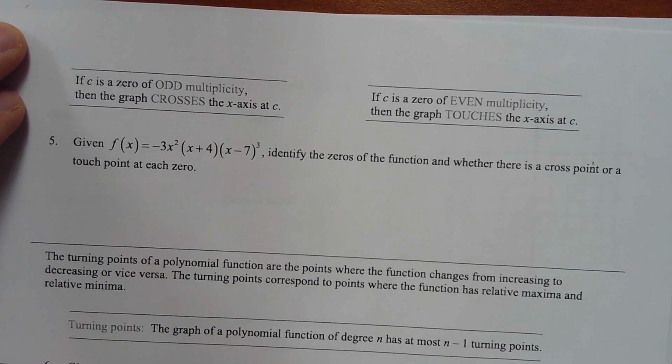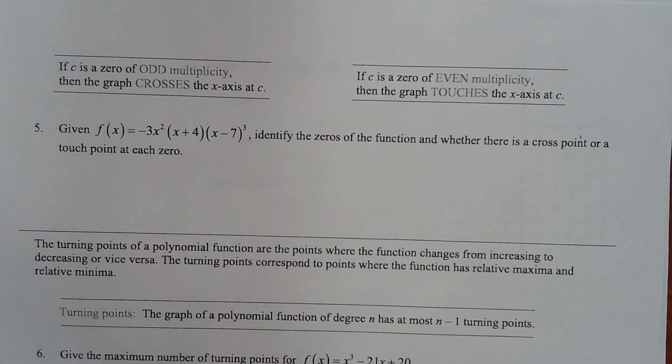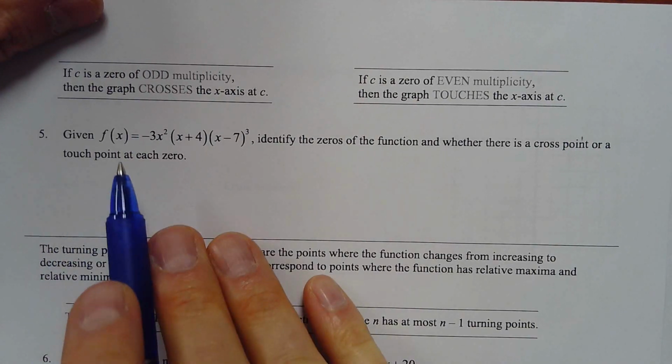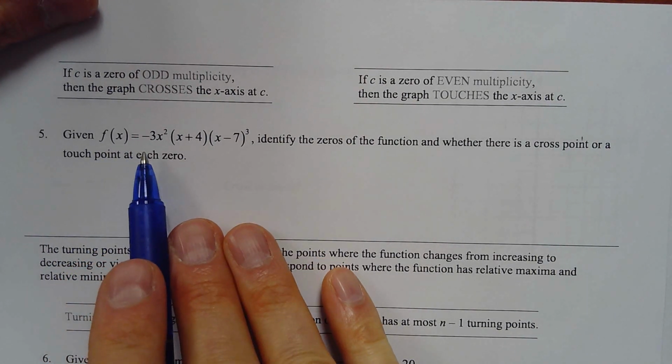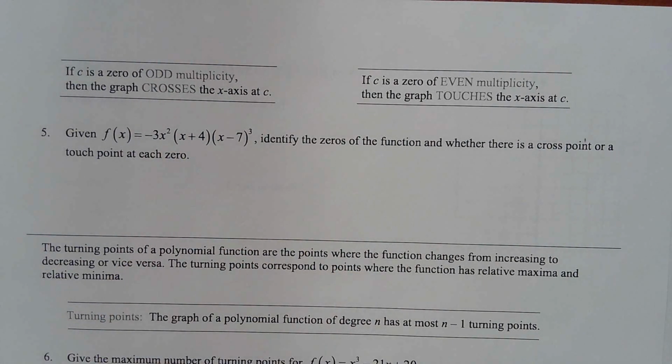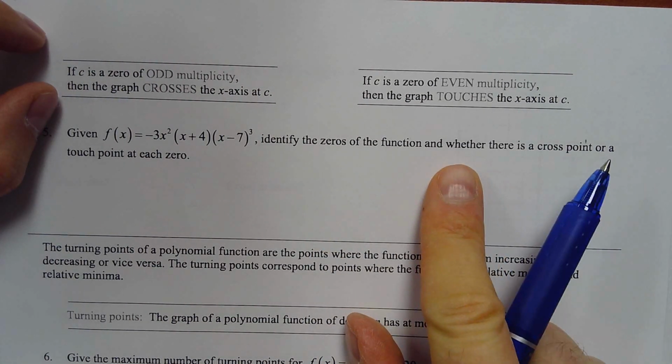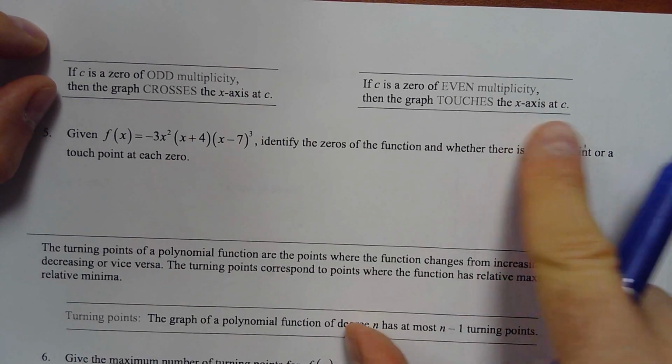So again, just to summarize, if c is a zero of odd multiplicity, the graph crosses the x-axis at c. If c is a zero of even multiplicity, then the graph touches the x-axis at x equals c. So here we're given f of x equals negative 3x squared times (x plus 4) times (x minus 7) cubed. We want to identify the zeros and where there is a cross point or a touch point at each zero.